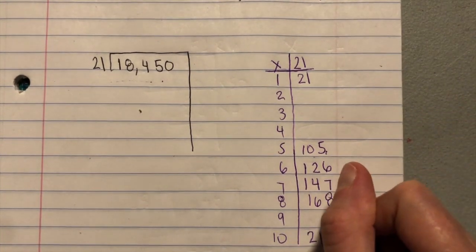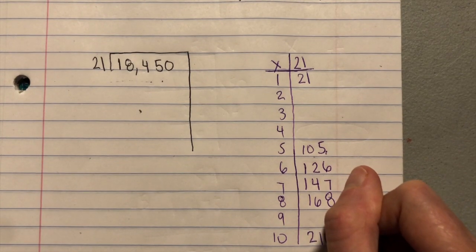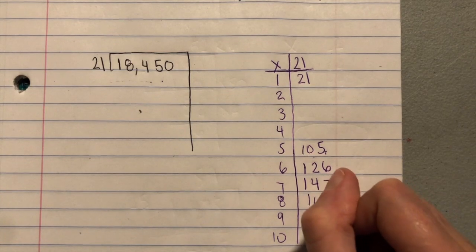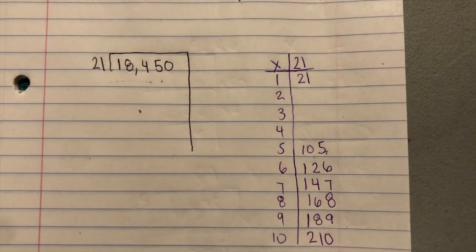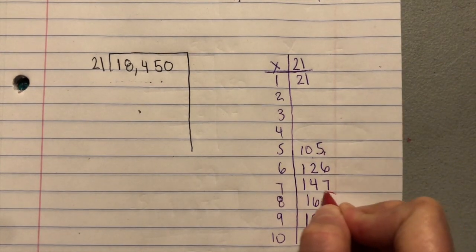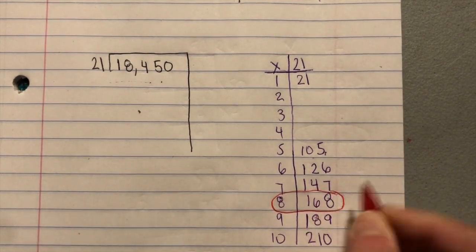Plus 21 is 189. All right, now that I went too far there, the closest I can get without going over, and again, I'm just looking at the first 3 digits because I know that I can just add zeros. Closest I can get would be times 8.